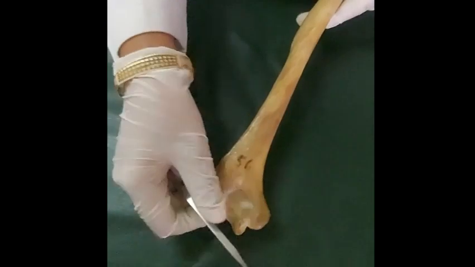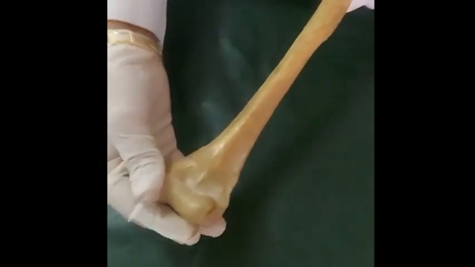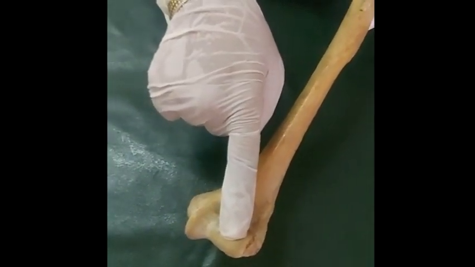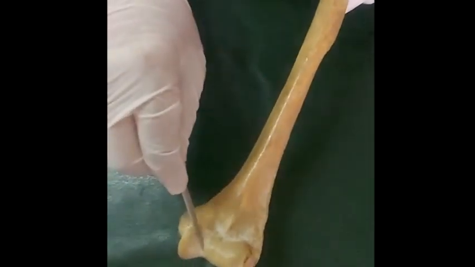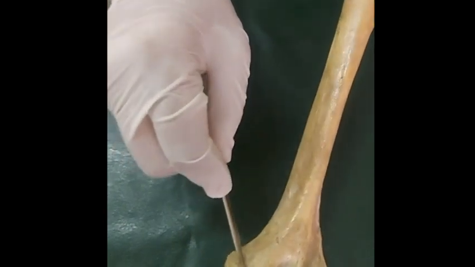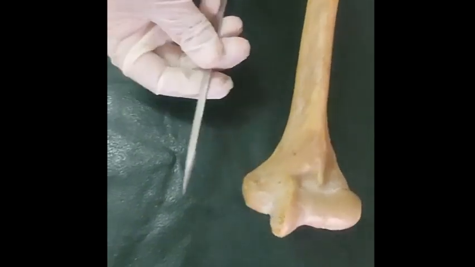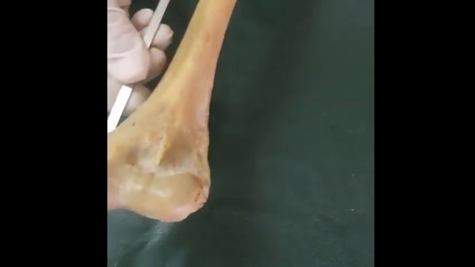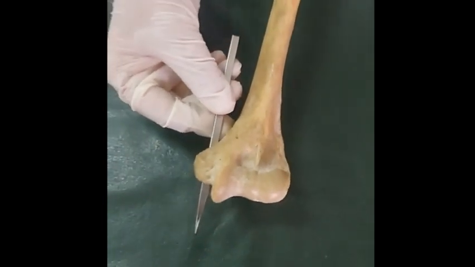And the lower end, we can see it is flattened, and we know the capitulum, the rounded capitulum, articulates with the head of the radius, and the trochlea articulates with the trochlear notch of the ulna. And the medial epicondyle is quite important clinically, because posterior to the medial epicondyle, the ulnar nerve is related. So the ulnar nerve is present posterior to the medial epicondyle of the humerus.